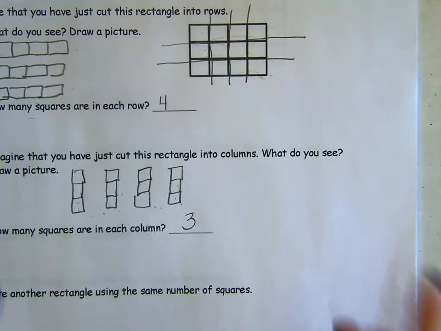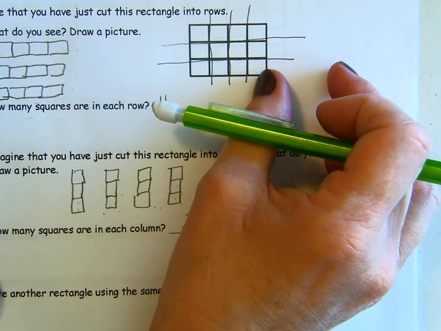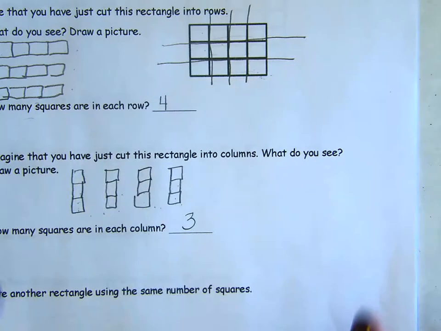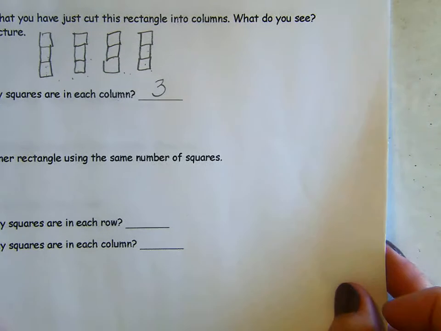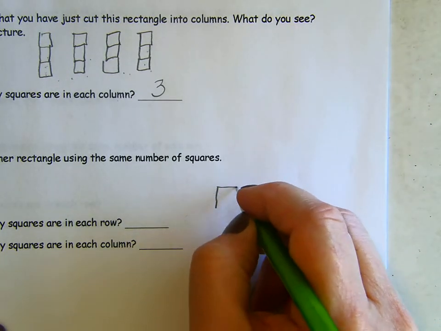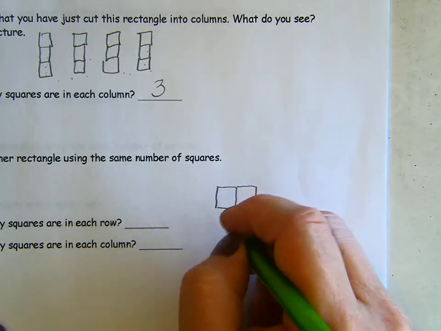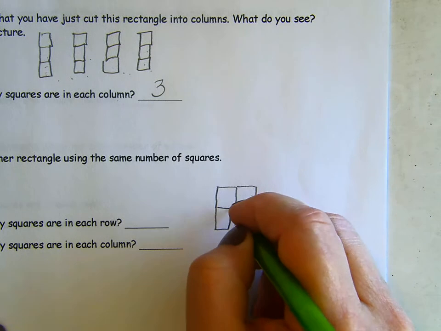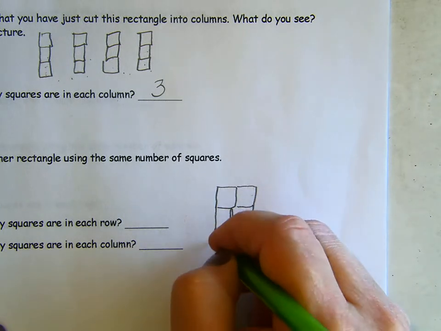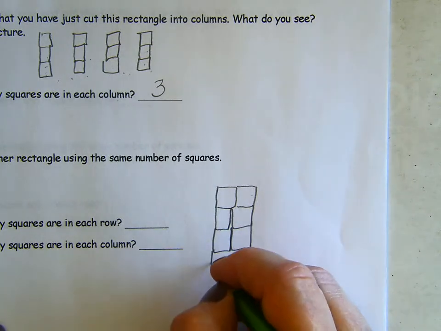Now, we could just turn this sideways and do 3 columns with 4 rows, or we could do different numbers completely. And I think that's what I'm going to do. I think I'm going to draw an array that has 2 columns, and it's got 6 in each column.